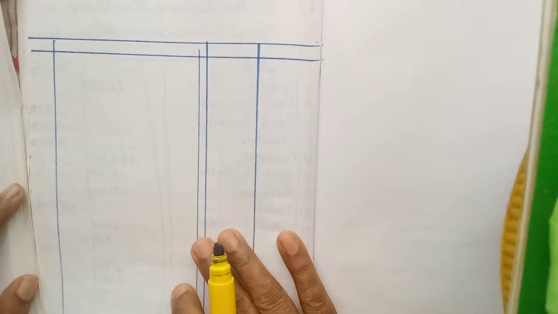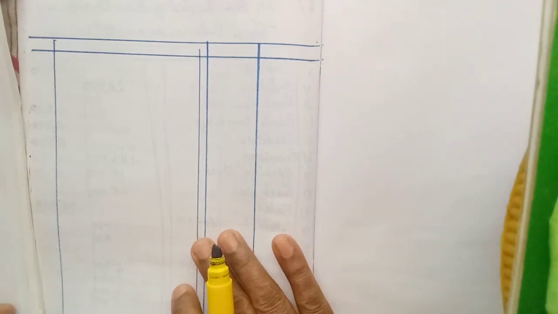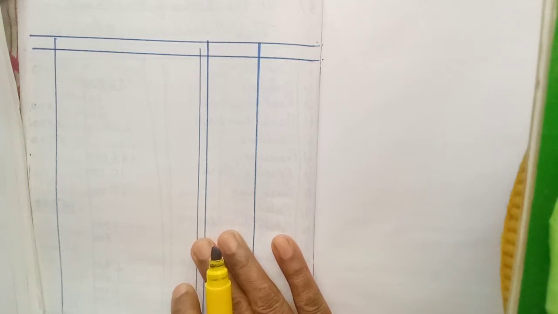Okay, today we will learn accountancy. In the fifth lesson we are doing the trial balance. In a trial balance, we know debit balances we need to write on the debit side, and credit balances we need to write on the credit side.